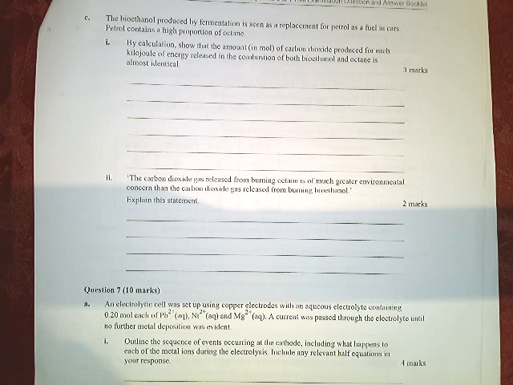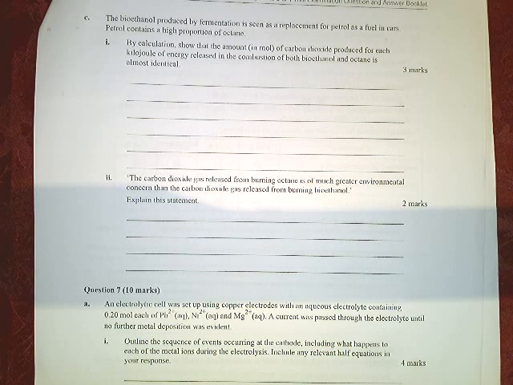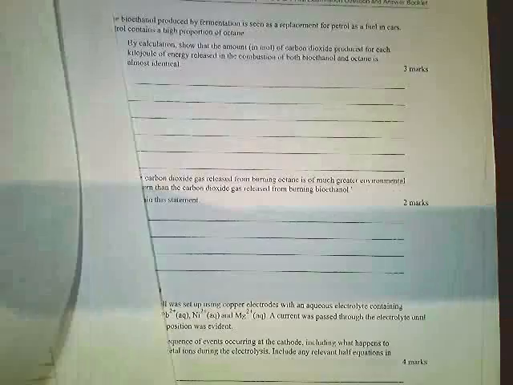The bioethanol produced by fermentation is seen as a replacement for petrol, as in fuels in cars. Petrol contains high proportion of octane. By calculation, show that the amount of carbon dioxide produced for each kilojoule of energy released in both bioethanol and octane is almost identical. Okay, so for this particular one, we can use the data book because we have octane.